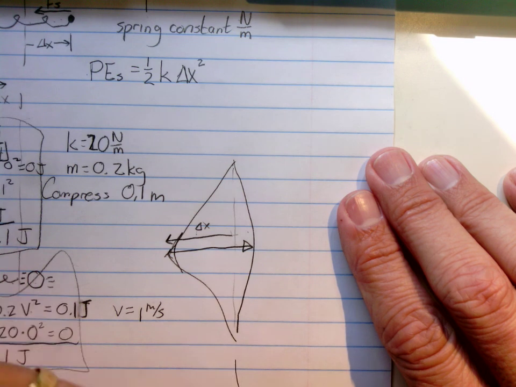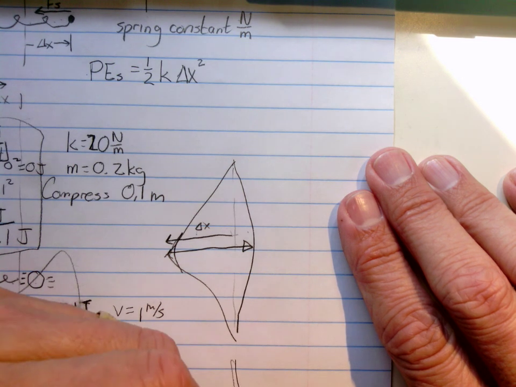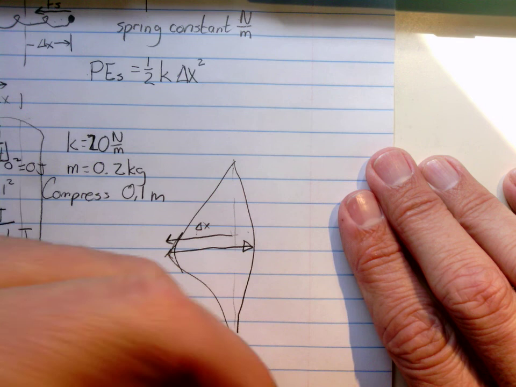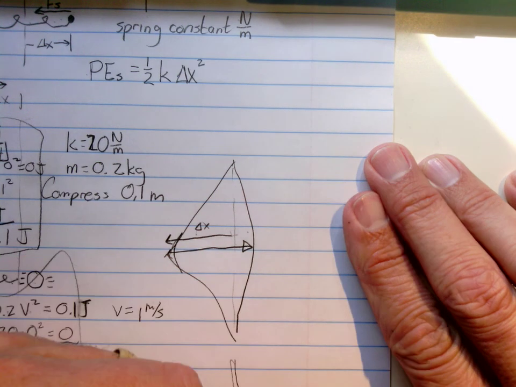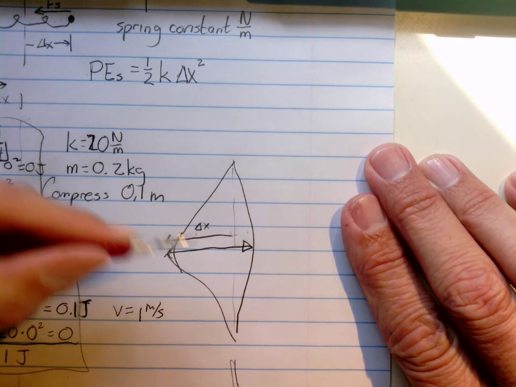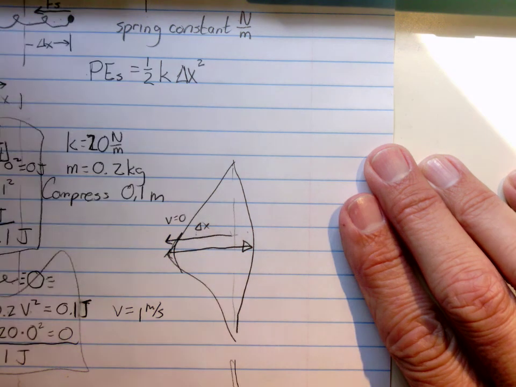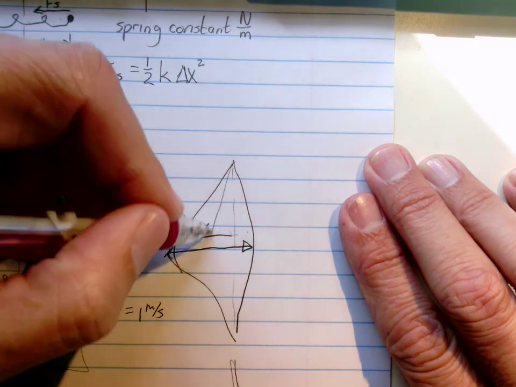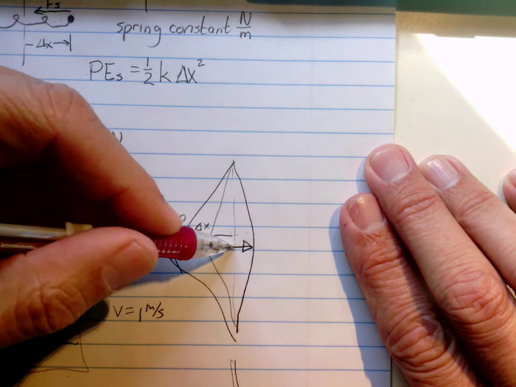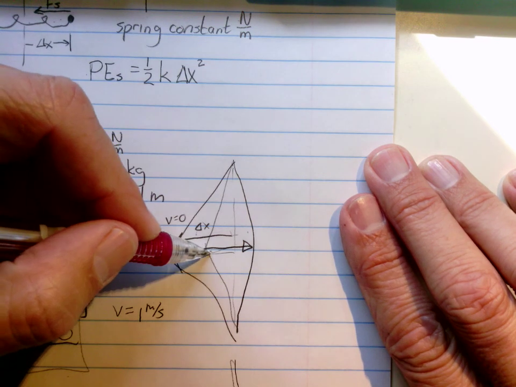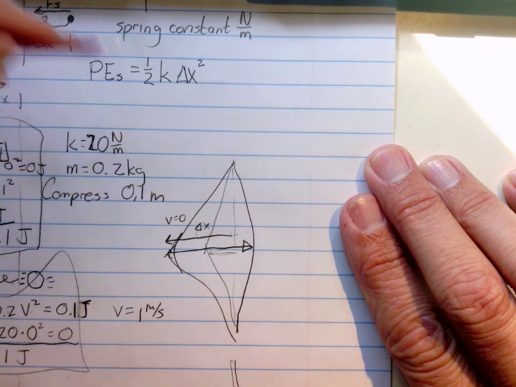Here's the bow and arrow after the arrow has been released and is moving. A lot of v, delta x is 0. Back here, a lot of delta x, v is 0. And we could ask for any time in the middle. If I gave you a delta x, you could calculate the v. If I gave you a v, you could calculate the delta x.